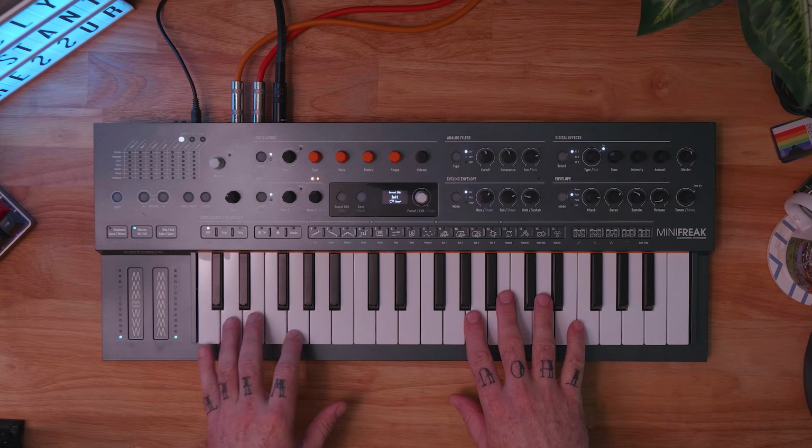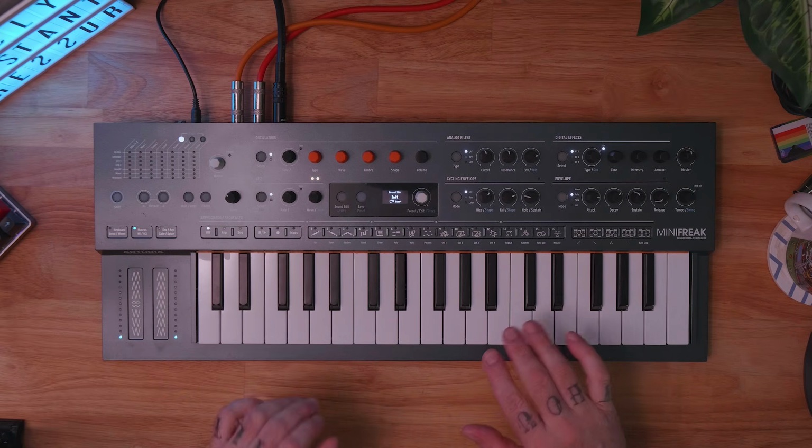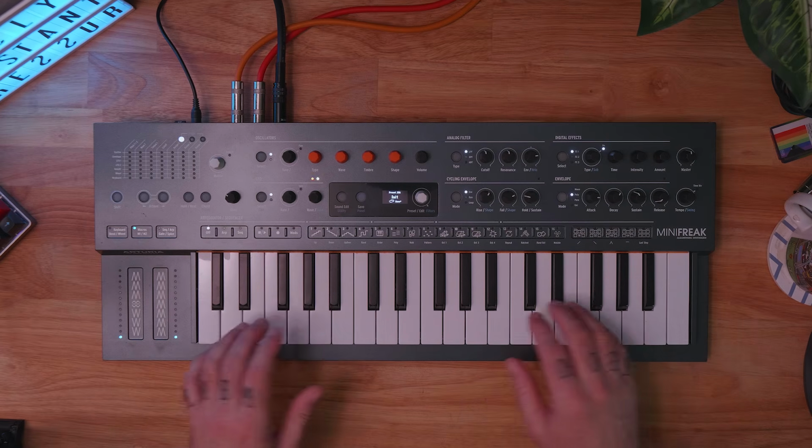I'm a little late to the party, but did you know that our friend here, the Minifreak, finally got a vocoder? You probably did. Like I said, I'm super late to the party.